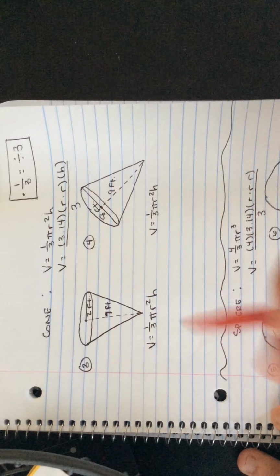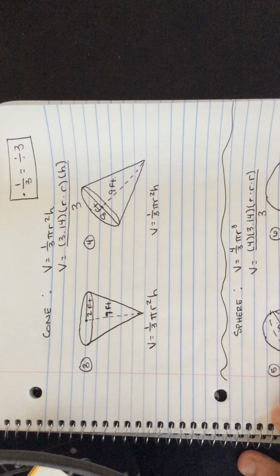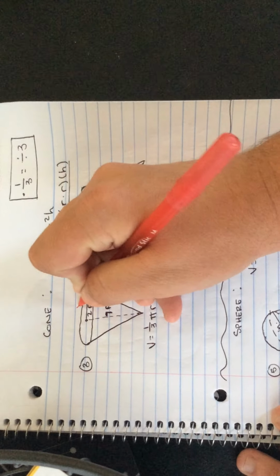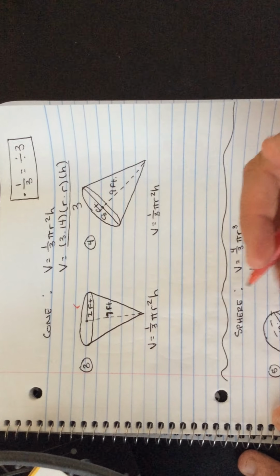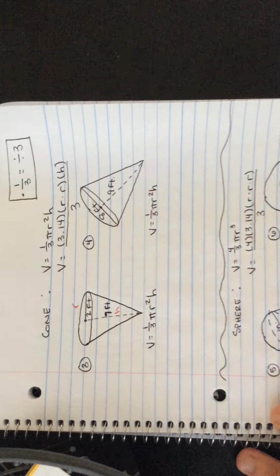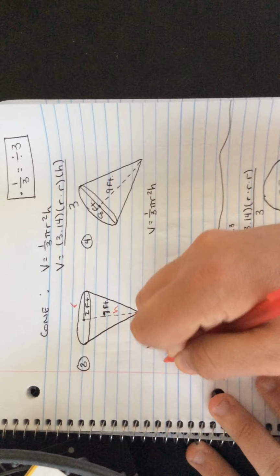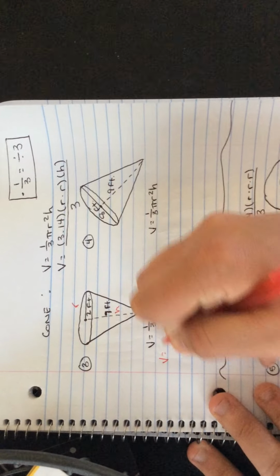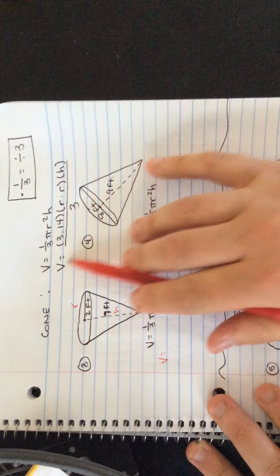Okay? So we'll go through these a little bit quicker because hopefully we got used to it on the cylinder. So your radius is 2 because it's only half of the circle. We're good. That's exactly what we want. And then your height is going to be 7 because that's how tall the cone is. So what we're going to put in the calculator is we're going to kind of use this as our formula, okay?